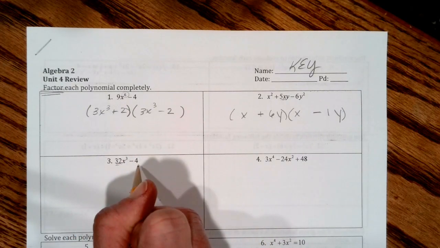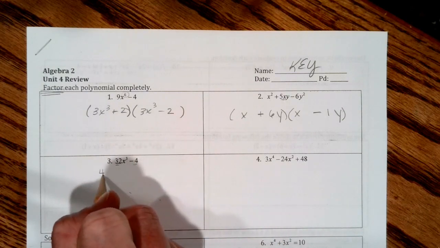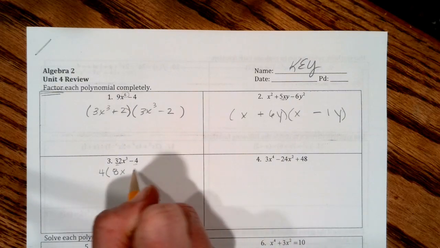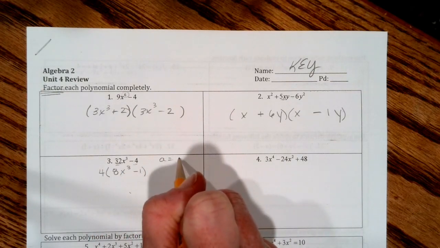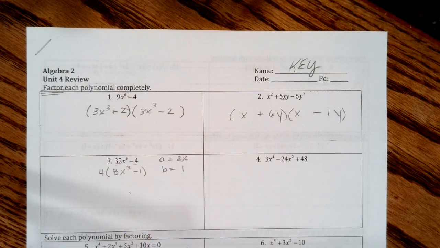Oh, here's a cube, but wait a minute, not really. Let's take a 4 out, and there I find my 8x cubed minus 1. My a is equal to 2x, my b is equal to 1.